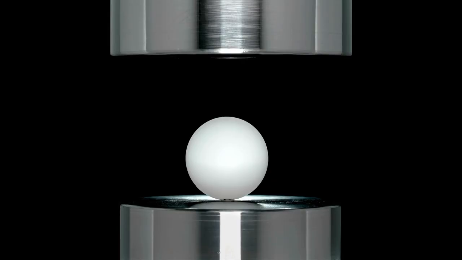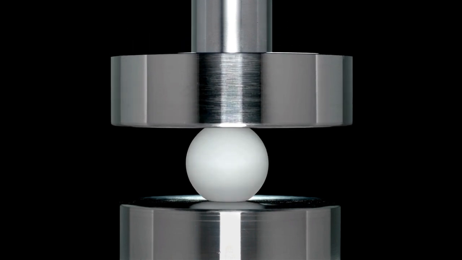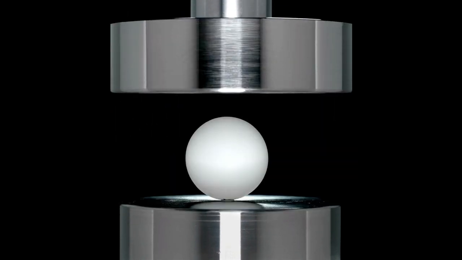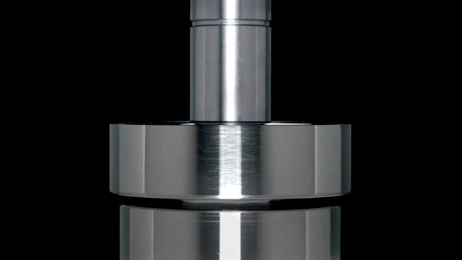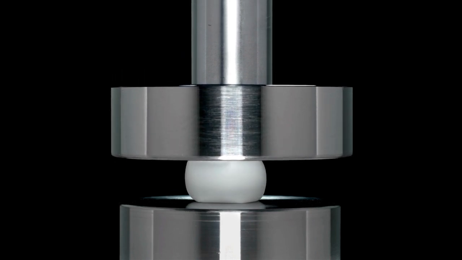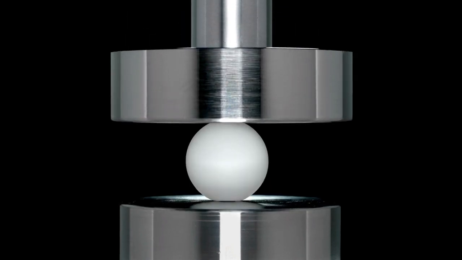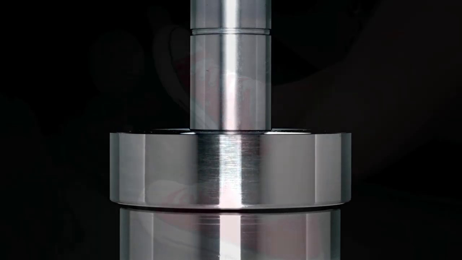One of the most common practical applications of Pascal's principle is the hydraulic press. A small force applied to a small piston can be amplified and transferred to a much larger piston, capable of exerting a much larger force. This principle is not limited to industrial applications. It is also employed in machinery such as lifts, car brakes, and even in medical syringes.